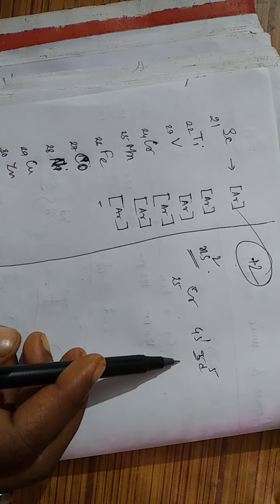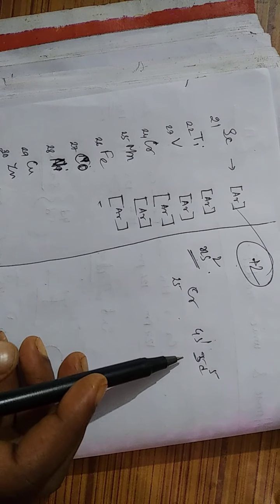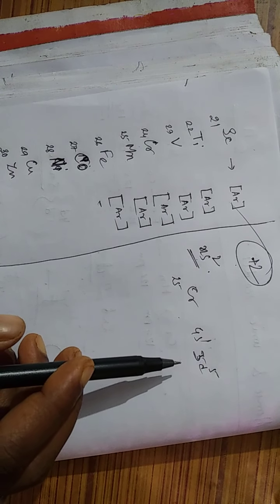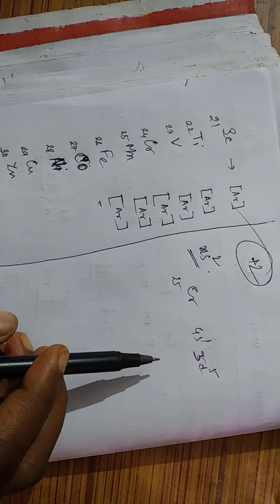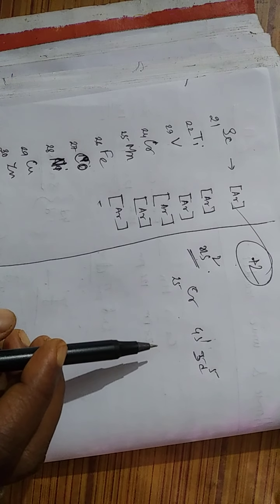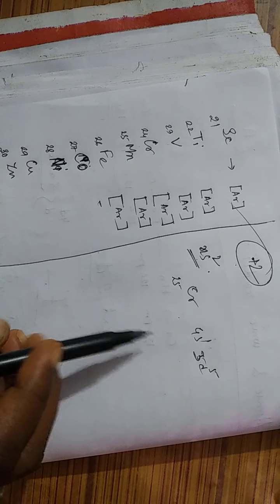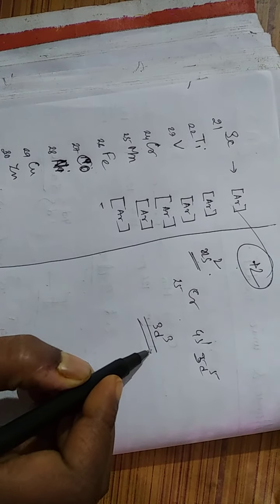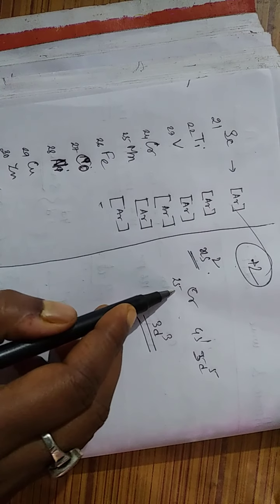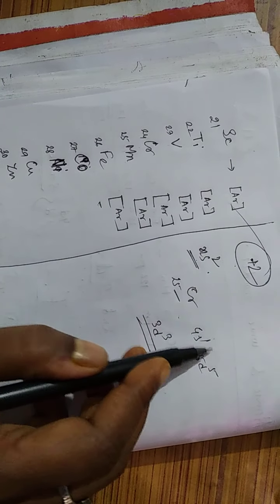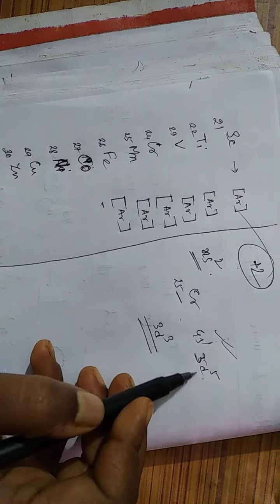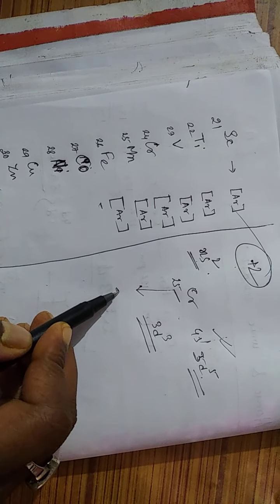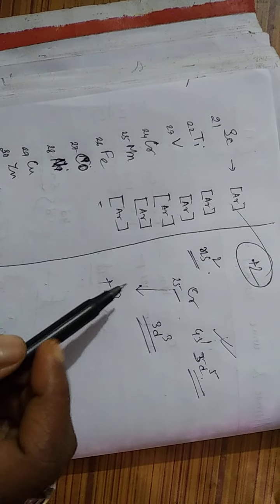But 3d3 is also a stable state, in which 3 electrons remain in the lower energy level of the d orbital. So 3d3 is also a stable state. Therefore, chromium generally loses 1 electron from s and another 2 electrons from d. Therefore, the most stable oxidation state for chromium is 3 plus.